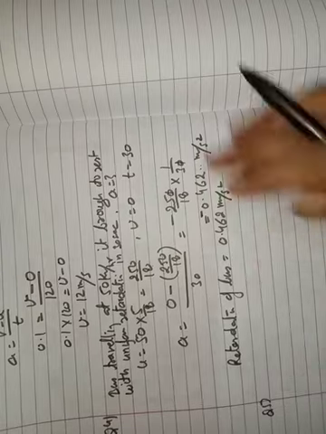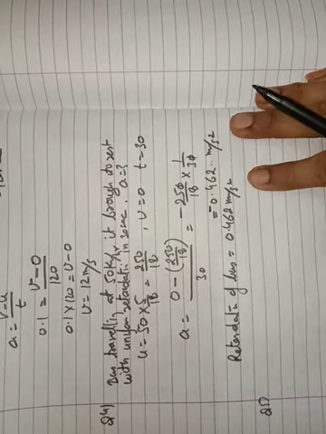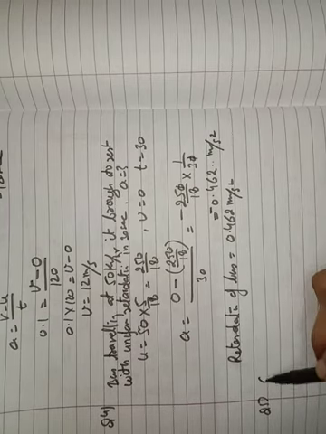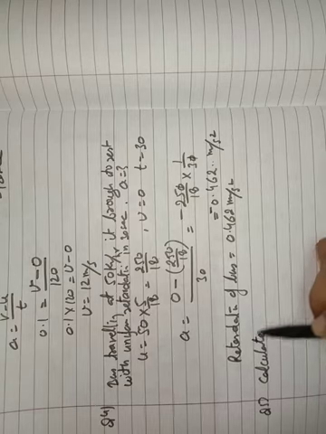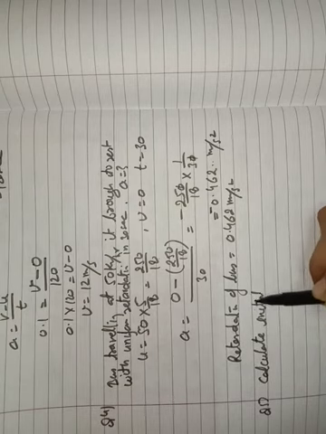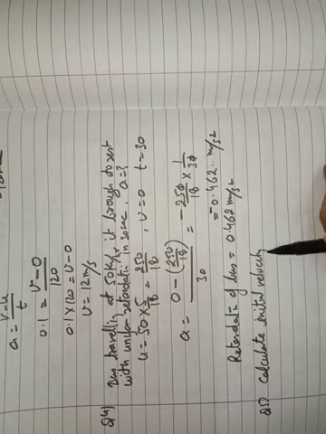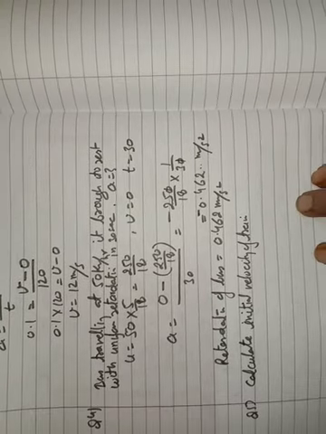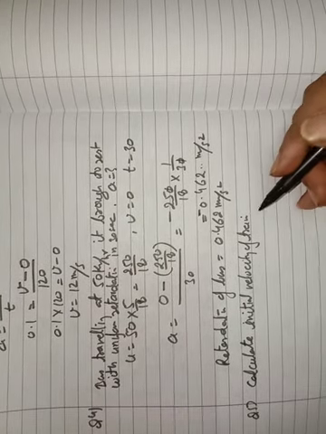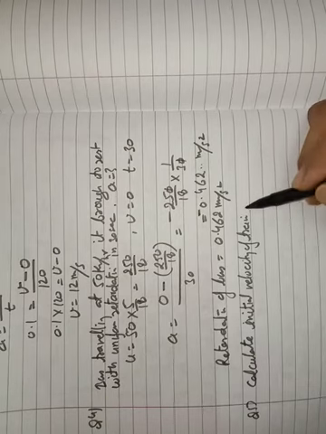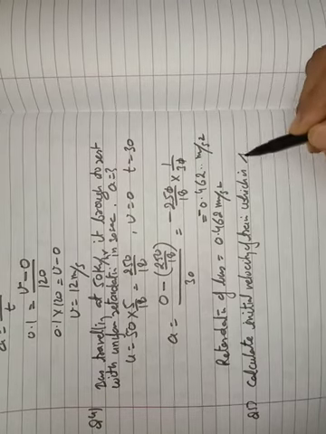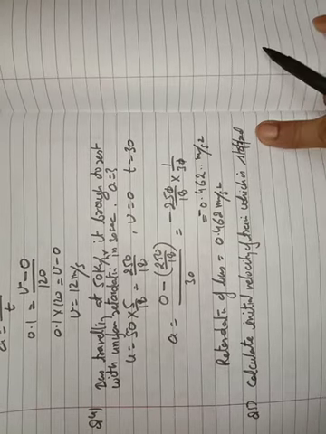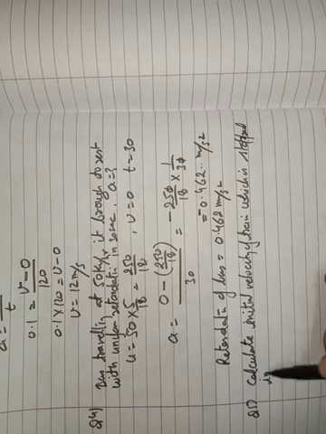Question number 5. Calculate the initial velocity of a train. Initial velocity means a small u. You have to find a small u here in this question. Initial velocity of a train which is stopped in 50 seconds. Stopped means final velocity is equal to 0. Okay, which is stopped in 50 seconds.